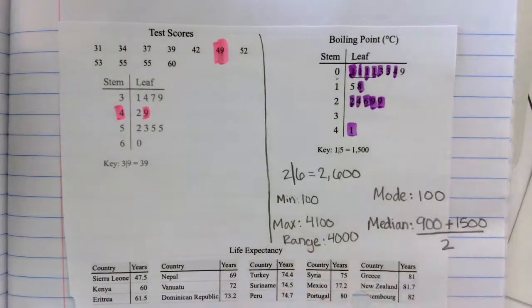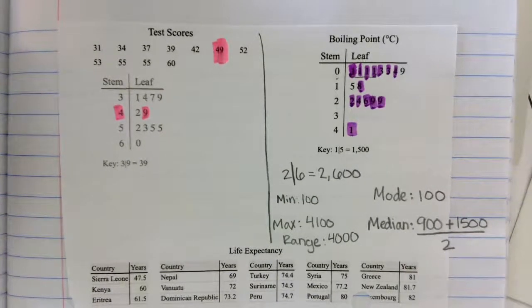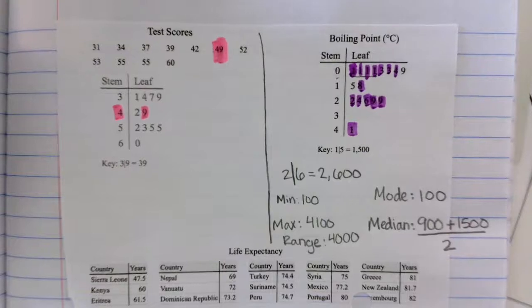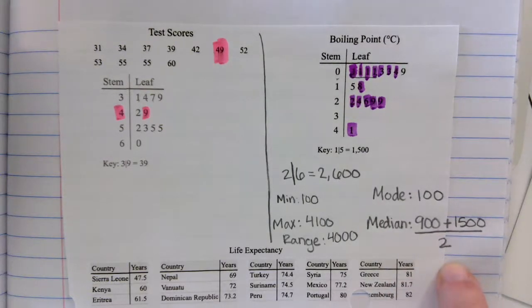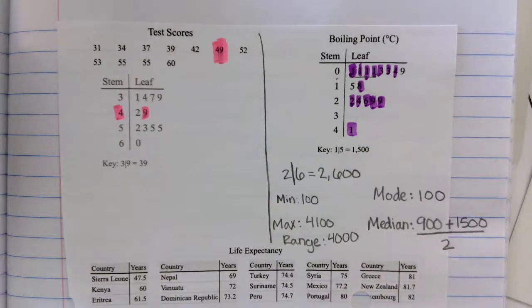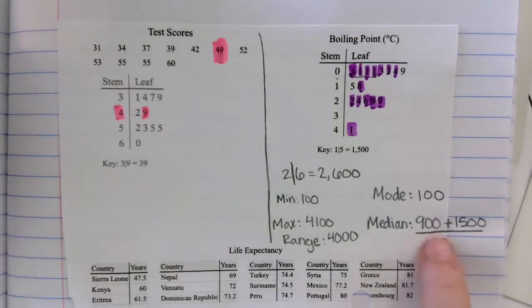Shania, can you open your calculator for us? Yeah. 900 plus 1,500. And then divide by 2, yep. Try that one more time. So do 900 plus 1,500. On your iPhone, you have to hit equals before you divide by 2. So 900 plus 1,500 equals, and then divide by 2. 1,200.